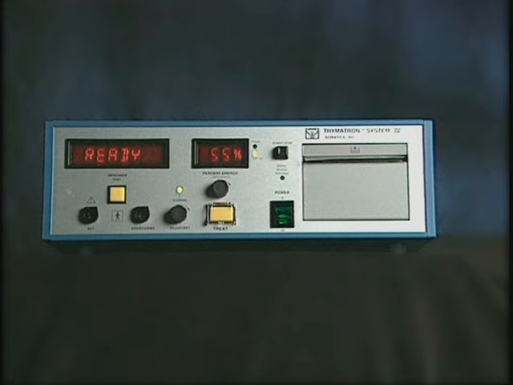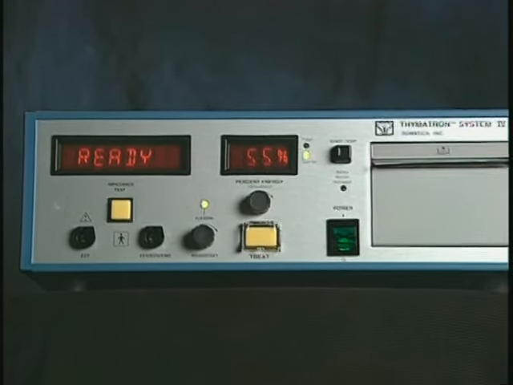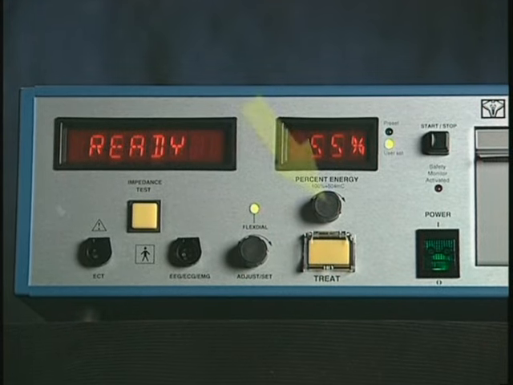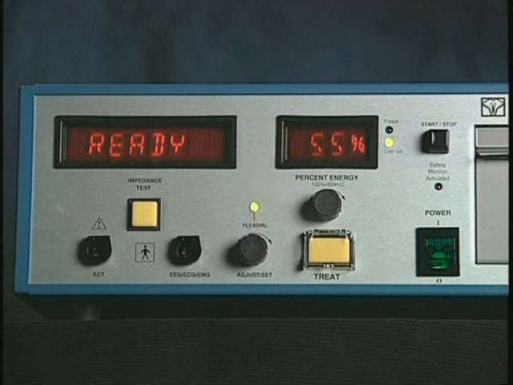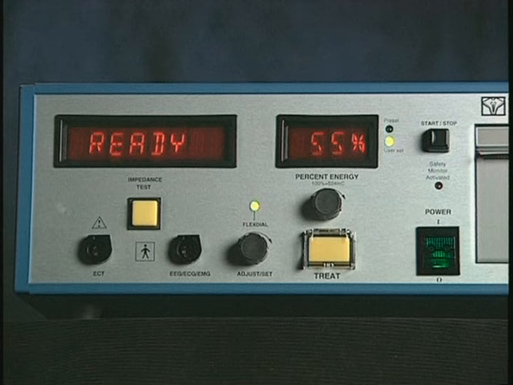First, here is a brief overview of the front and rear panel controls of the Thymatron System IV to familiarize you with the general layout and functions. On the front panel, the percent energy dial and the flex dial are used to select all treatment and recording choices and display them in the corresponding LED.